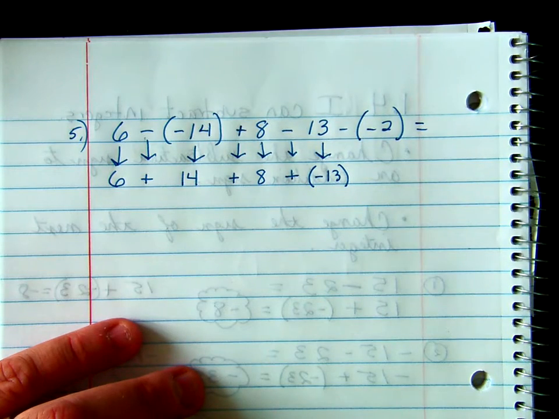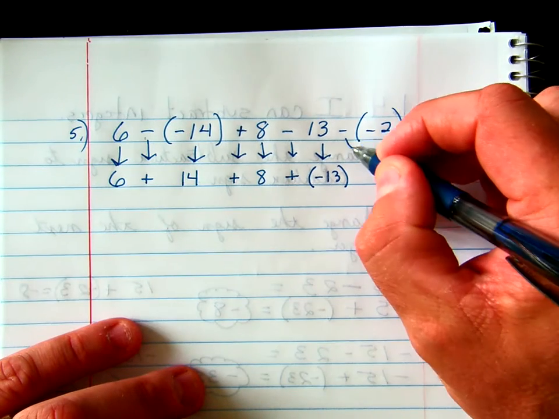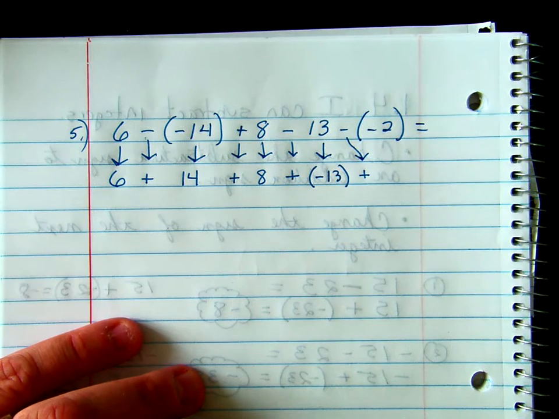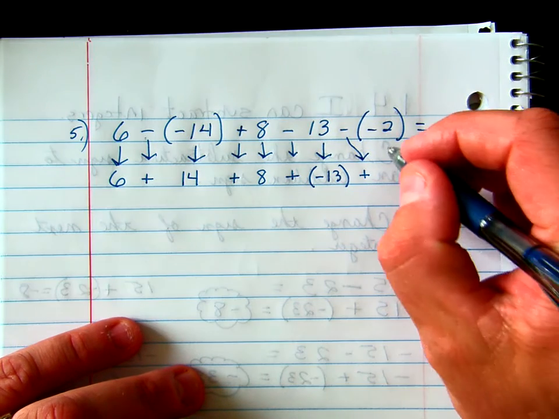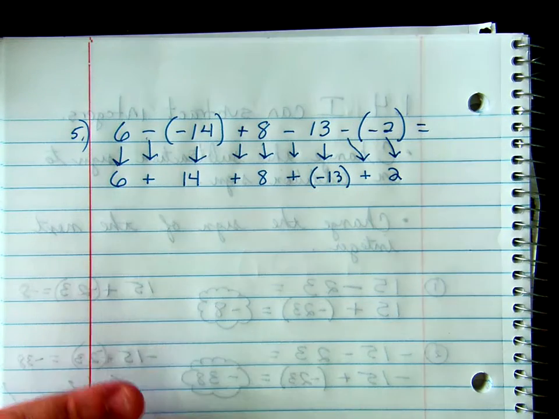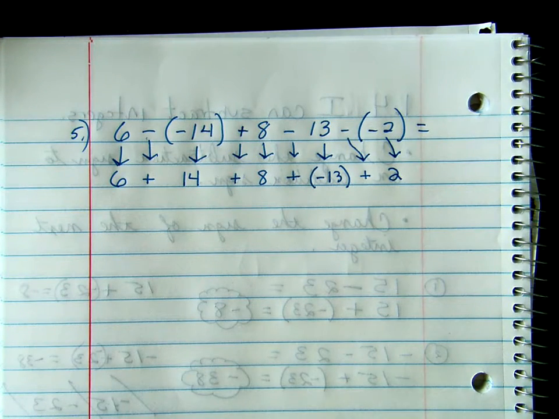I'm going to apply the inverse to the subtraction sign. And then I'm going to apply the inverse to the negative 2. And notice I have all addition problems. It's 6 plus 14 plus 8 plus negative 13 plus 2.